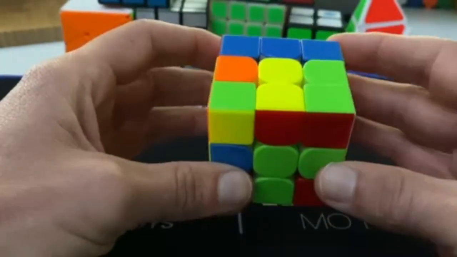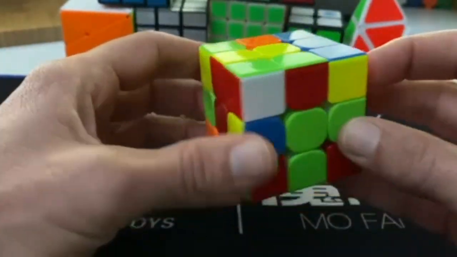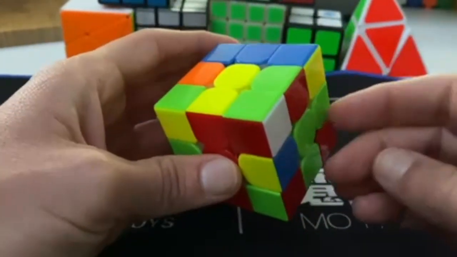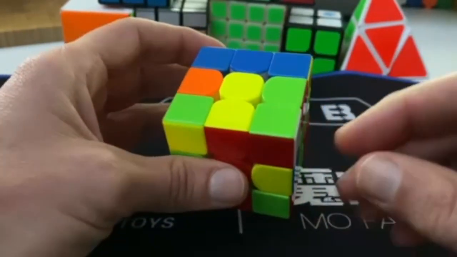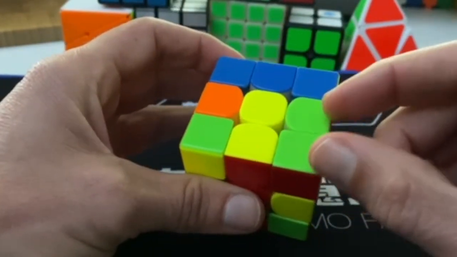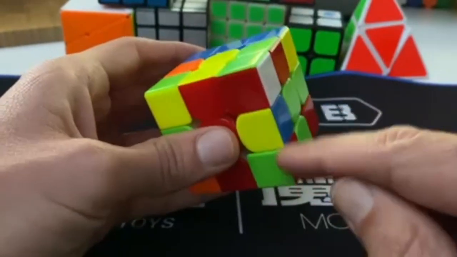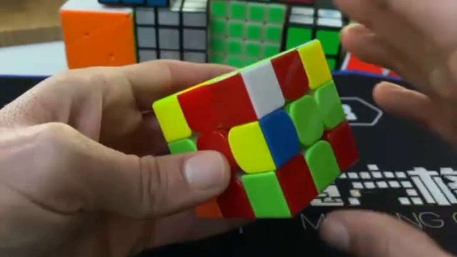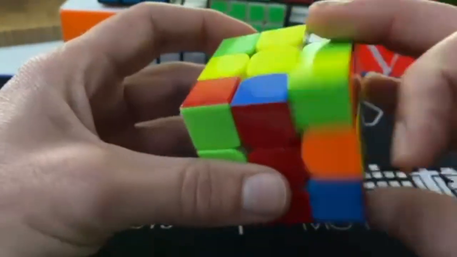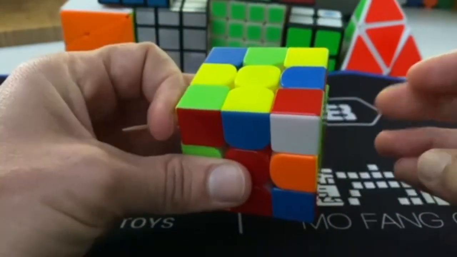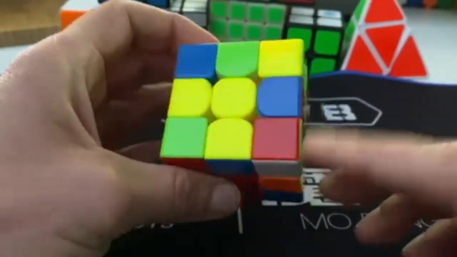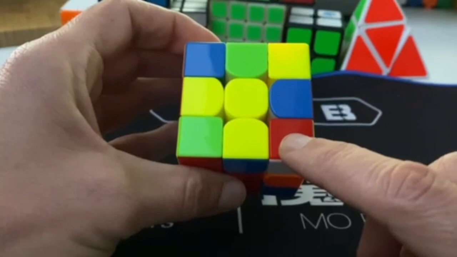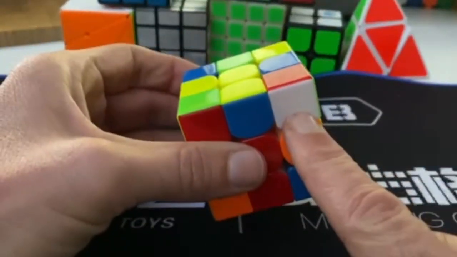Well, we can go to the other case immediately, and that's the one you see here. Always when you do the beginners F2L, first split the two that you want to insert in the slot. So let's split them like this. And as you can see, now you have red on top and red's over here, and white is on this side.